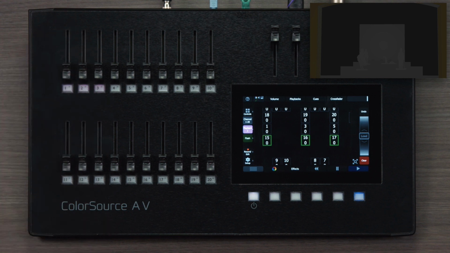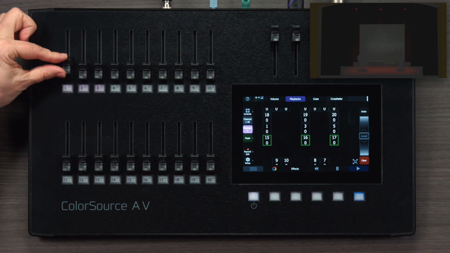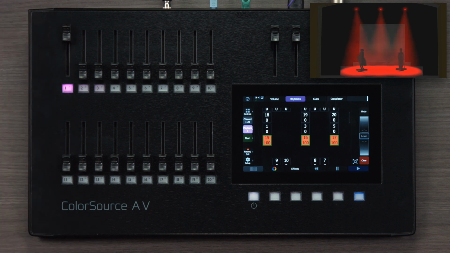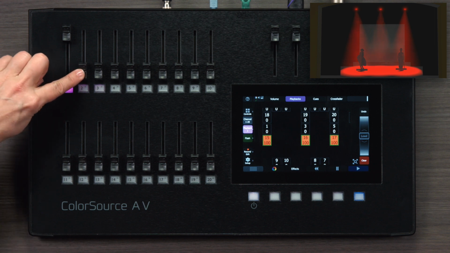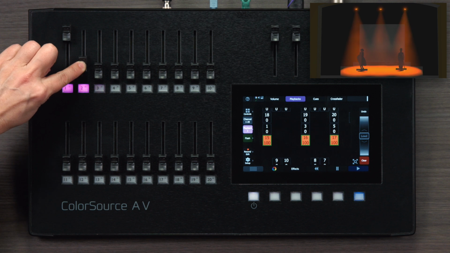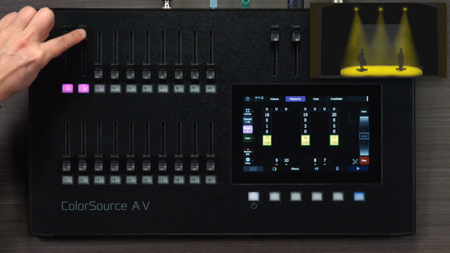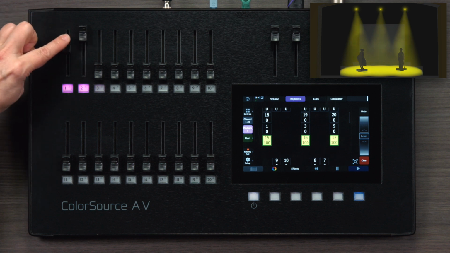There's a very interesting feature of this console, and that is how it handles the blending of multiple playbacks. And the simplest way to show you this is to record some color looks and then play with them. RGB is a real easy way because we sort of know what to expect when we mix red light with green light. Normally, when you mix those 2 colors in light, you get amber. And hey, look at that. We get amber. If I pull this down, I get green.